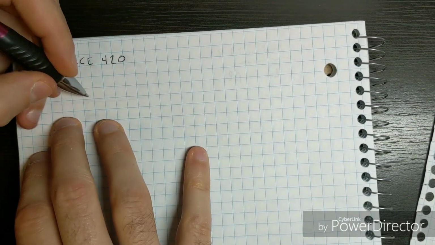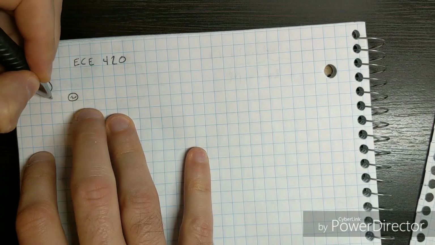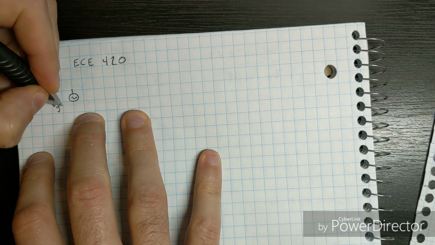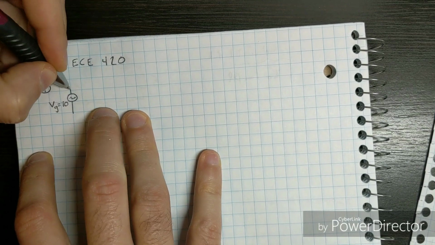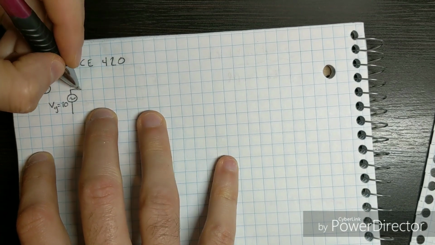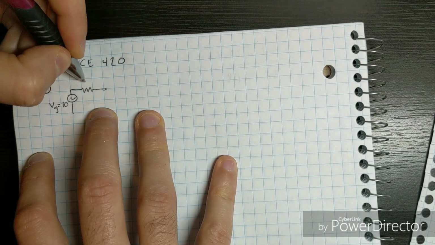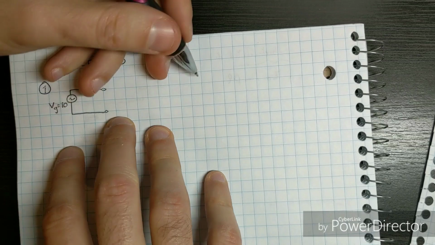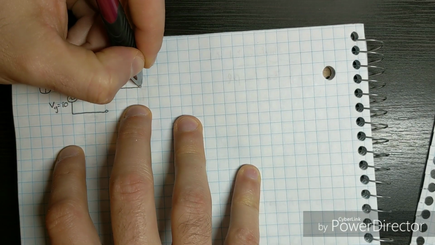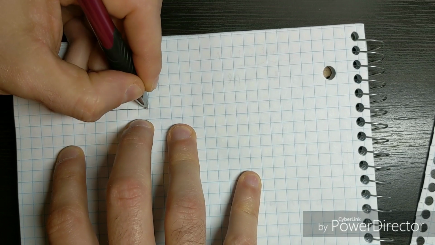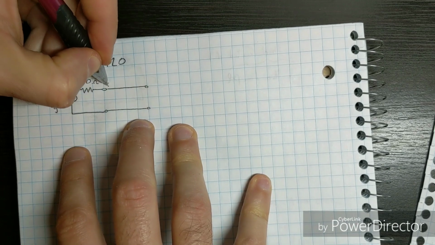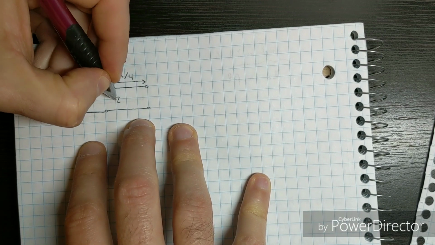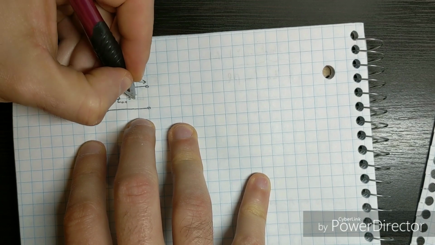So on problem one, we have a source, and I'm gonna draw it here, a source with a peak voltage of 10 volts, and this source is connected to a source impedance that is going to be 50 ohm, and this source is connected to three different transmission lines with different lengths. So first we're going to have a quarter wavelength transmission line with characteristic impedance 50 ohm.